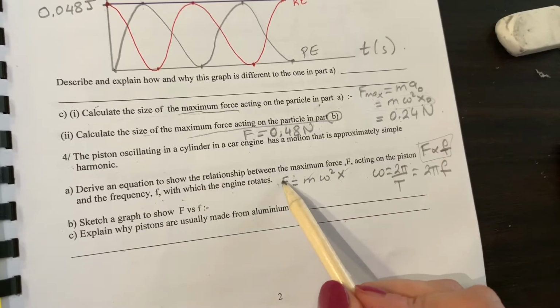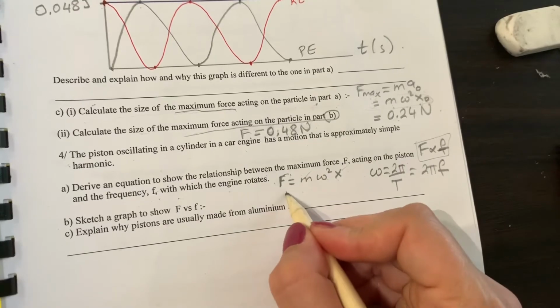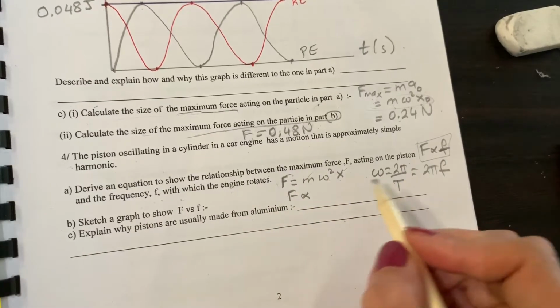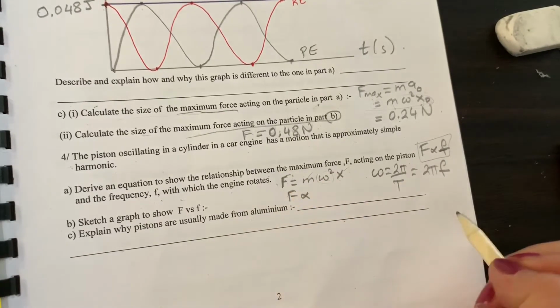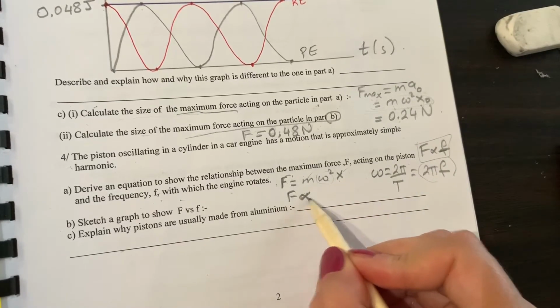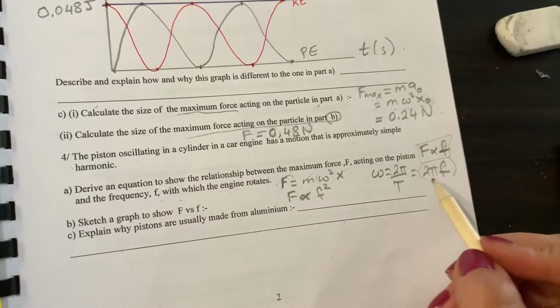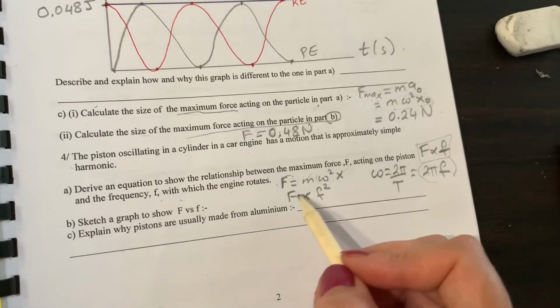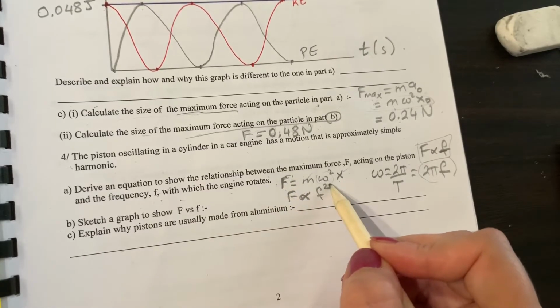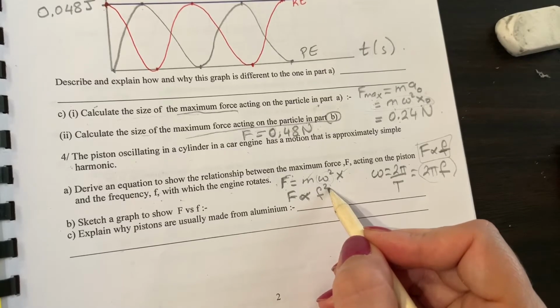So to find the relationship between force and the frequency, since I'm squaring omega, I can write F is proportional to f squared, because omega is proportional to f and force is proportional to omega squared. So force will be proportional to the square of the frequency.